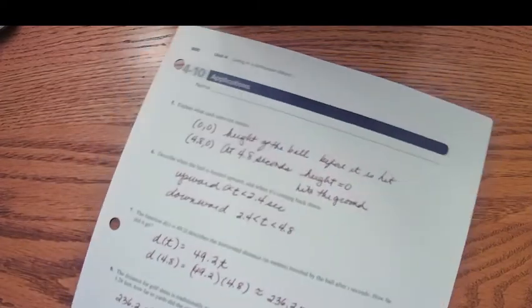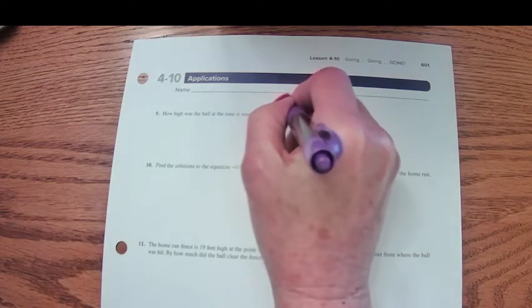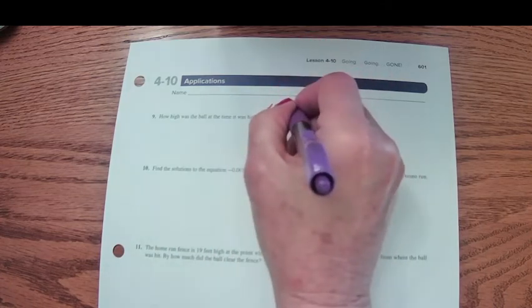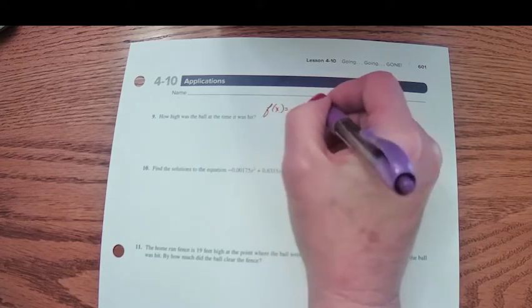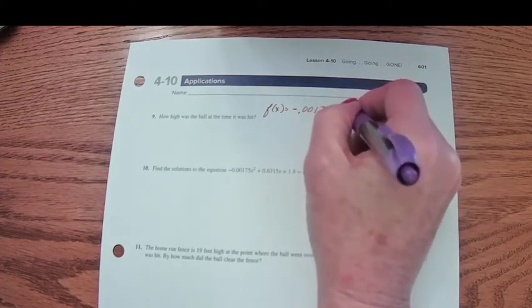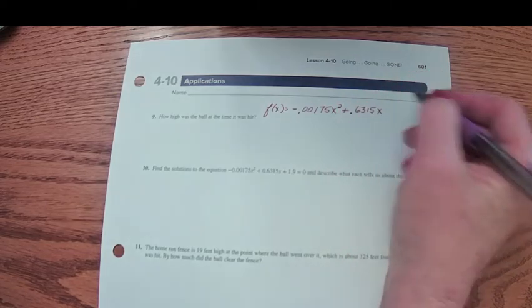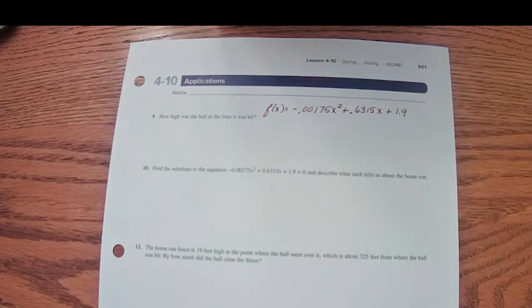All right, so we're going to go to the next page, and let's find out about this ball. I'm going to go ahead and rewrite the function here. So the height of the ball at x feet from the batter's box is negative 0.000175 x squared plus 0.6315 times x plus 1.9. That's just our function from the previous page.